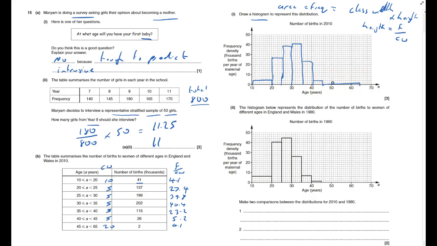And then we've got to compare these things. You have to sort of make it up a little bit. It could be anything. There's certainly more mothers. Age of mothers, birth ages, more mothers less than 25. 25's here, so more mothers less than 25 in 2010. No, is it 2010?